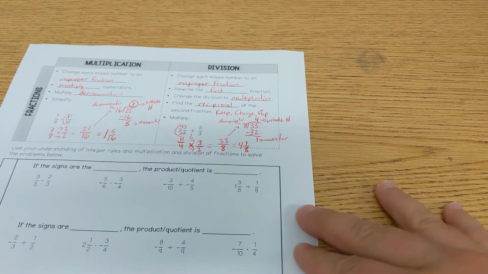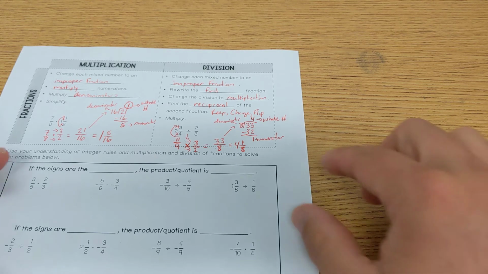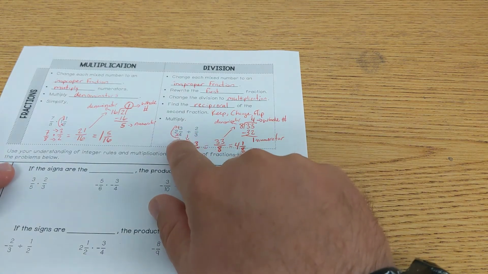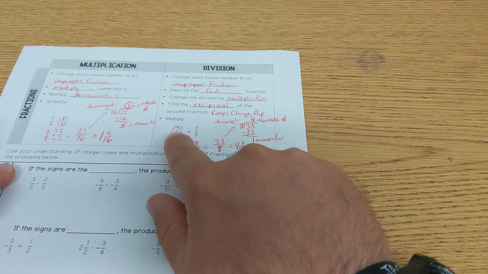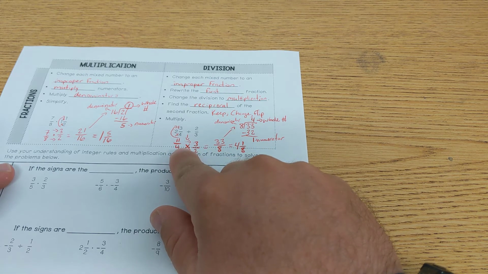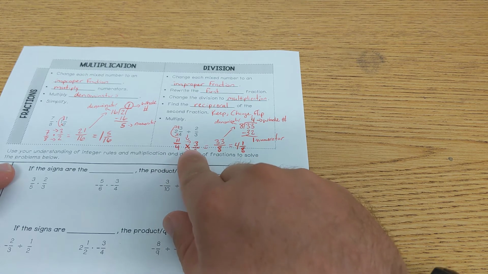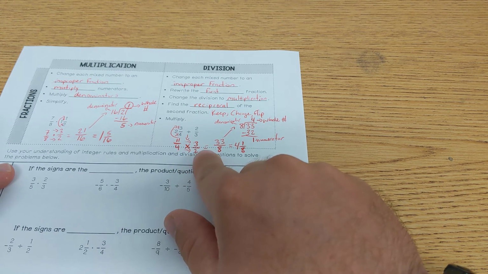But okay, so when we divide, our first fraction is going to stay the same. Now, if we have a mixed number, we have to change it to an improper fraction first. Once we change it to an improper fraction, we're going to keep it that, change division to multiplication, and flip the next one.